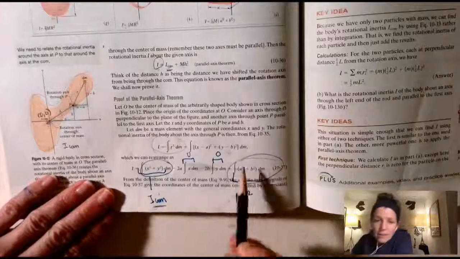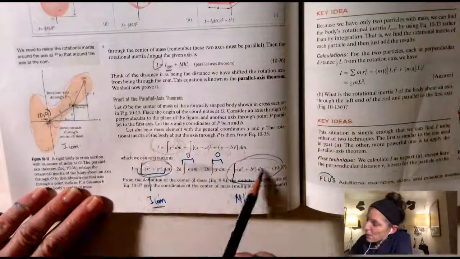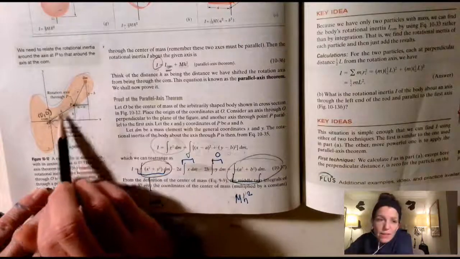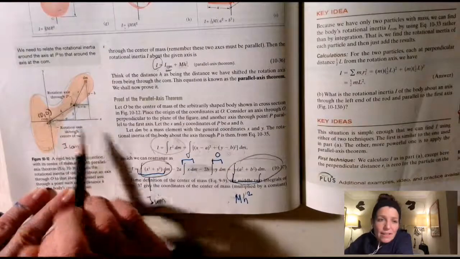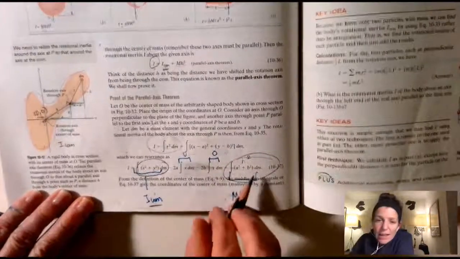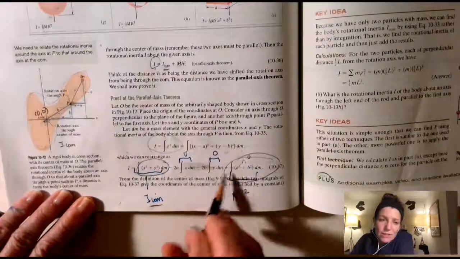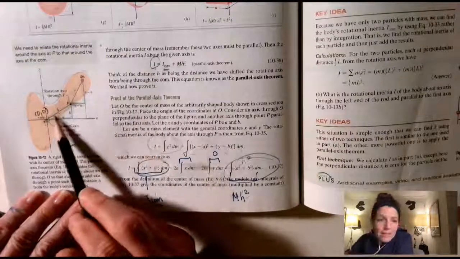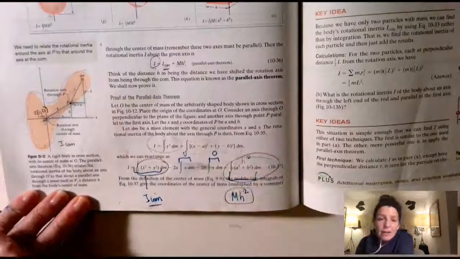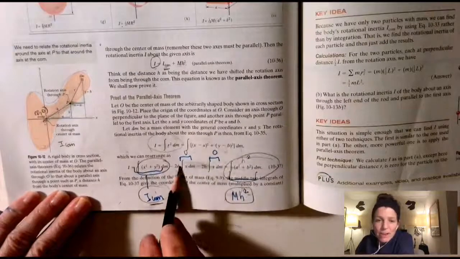This last term, the a squared plus b squared dm: a squared plus b squared is h squared, and that's a constant. h squared dm is just m, the total mass, times h squared, because h is just a fixed distance between these two axes. It's not something that changes as I go to different masses. So this is just mh squared. And that's the parallel axis theorem: I equals I center of mass plus mh squared. But we've got to prove that this stuff is 0.